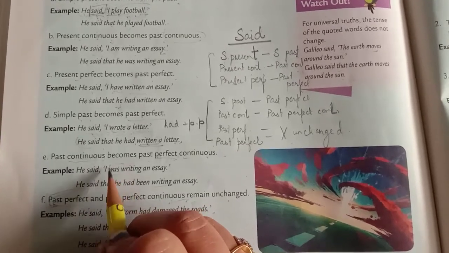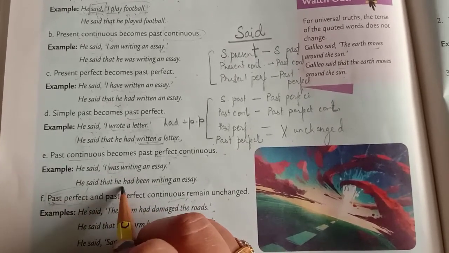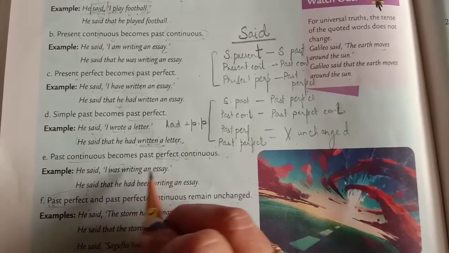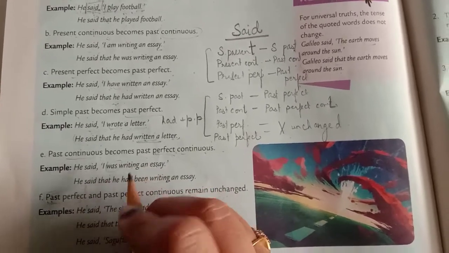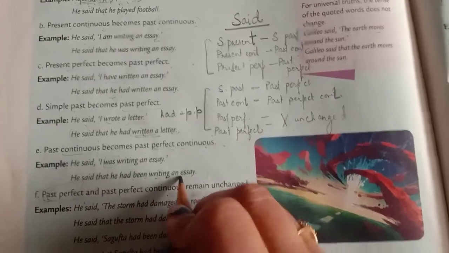Already there is was over here. So it will be changed into now had been writing. I was writing an essay. Past continuous. So he had been writing an essay.